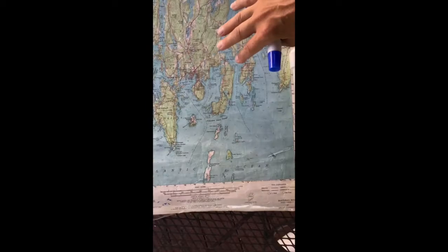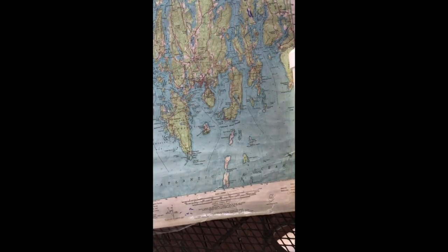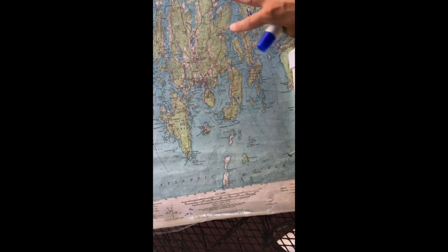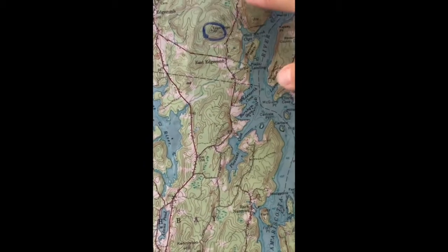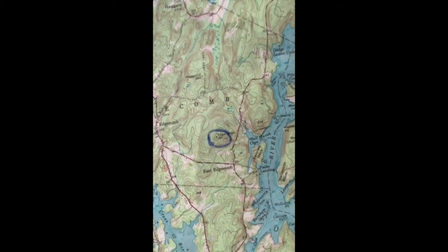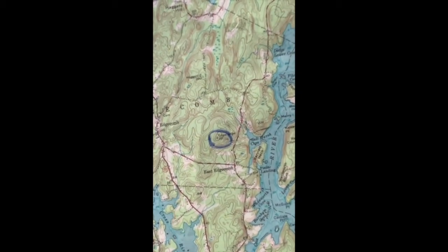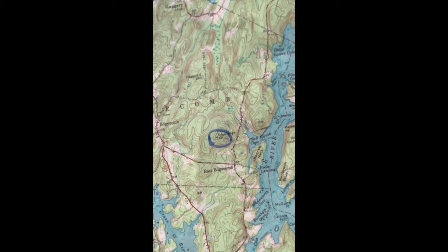Well, if we take a look, this is the Atlantic Ocean. So the Atlantic Ocean is going to be at sea level, which would be 0 feet. So in this case, for the relief, you take the highest elevation, which is 320 feet, minus 0 feet. That would give you the relief of this map. So the relief would be 320 feet from the highest point to the lowest point.